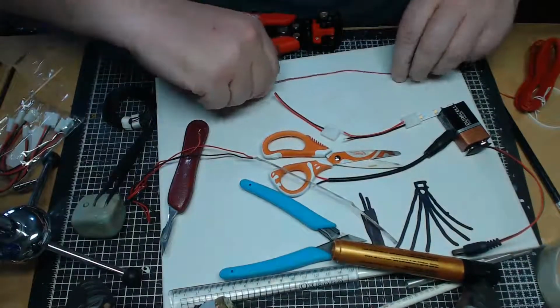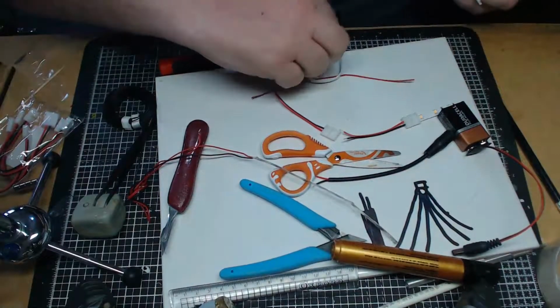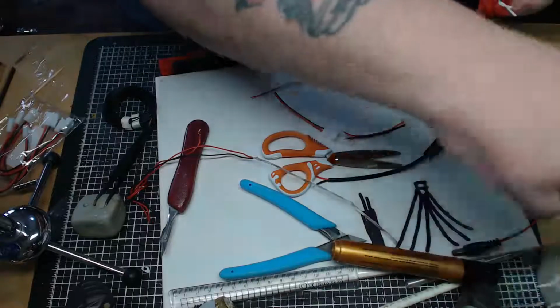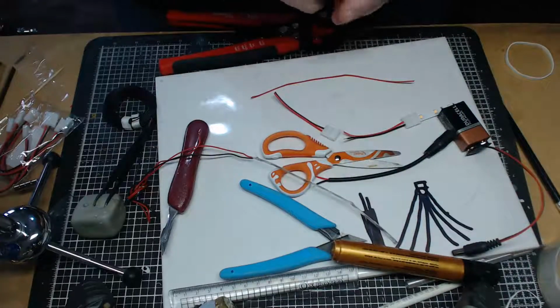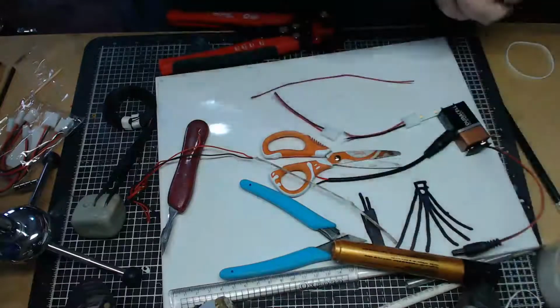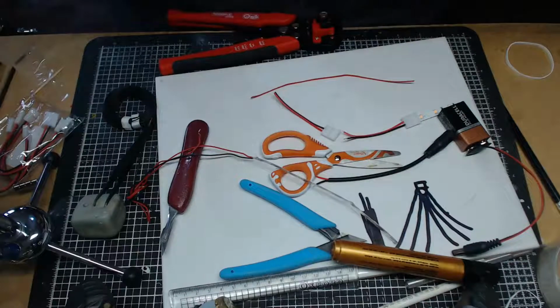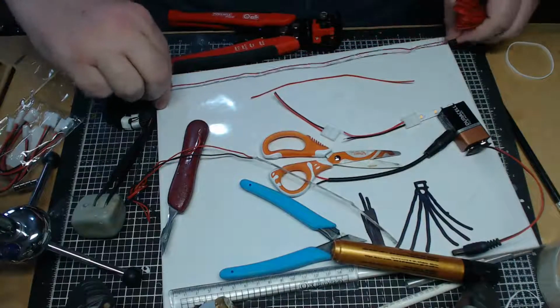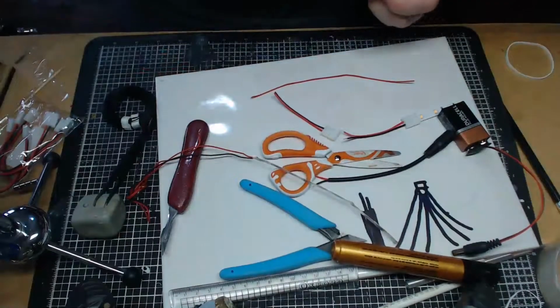And while I'm here, I will cut some more lengths ready for the rest of the build, because I know I'm going to need more. What I'm going to do, I'm not going to take this off. I'm going to need various lengths because I've got to go up and down the ship, and also up and down the masts and that. So we need another one of these. I said about 20 centimeters, so I'm going to leave myself plenty.